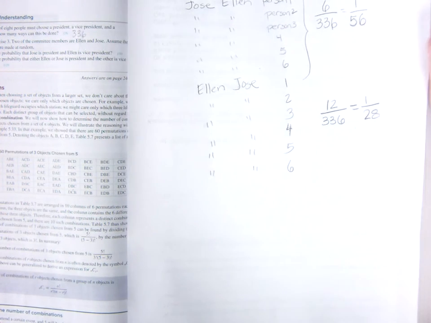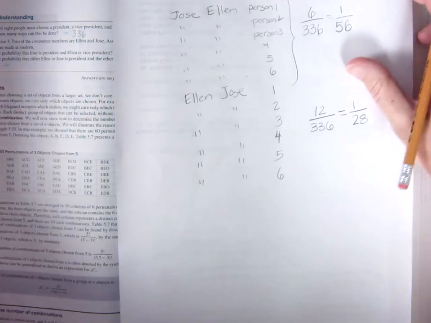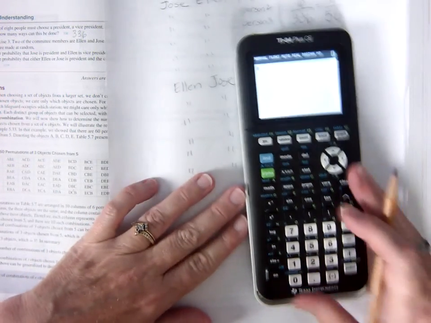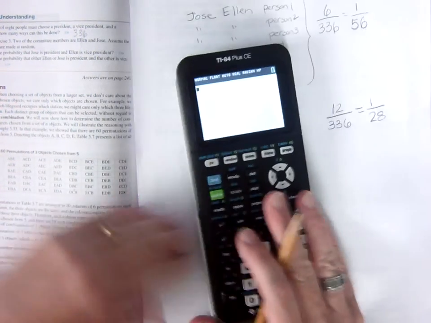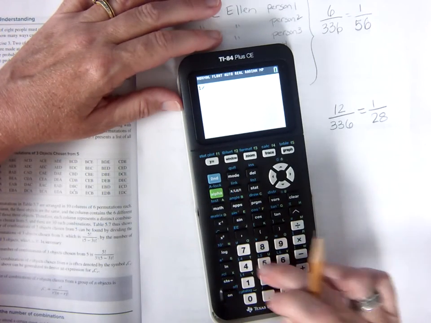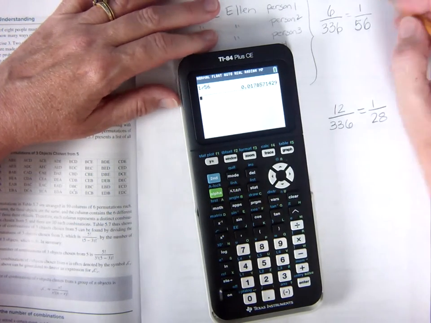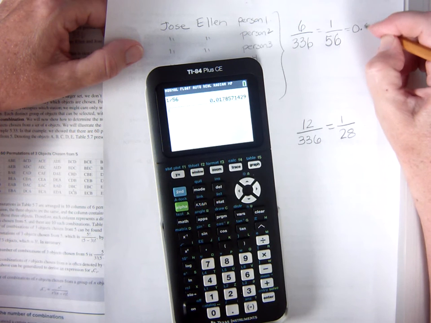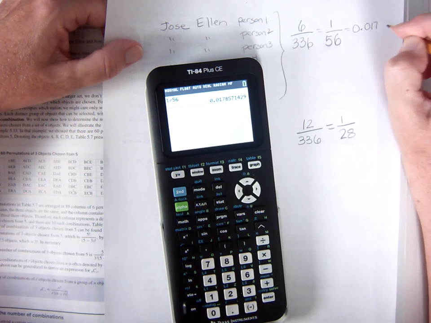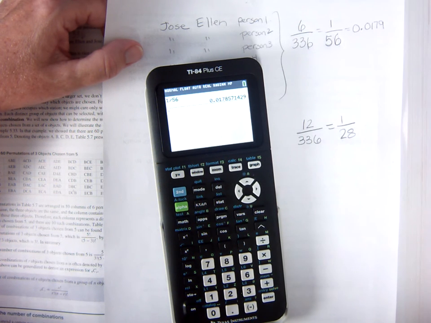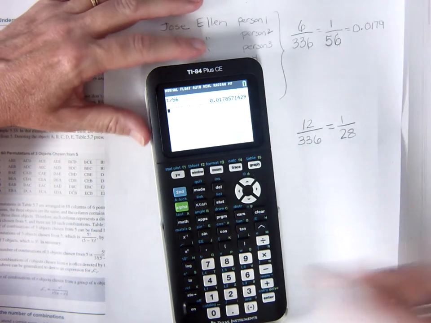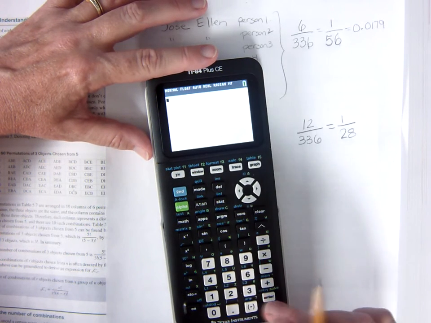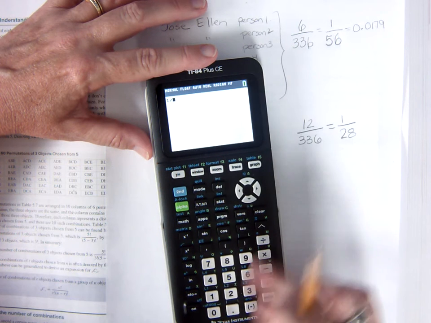All right, and if you want to take a look at that as a decimal, because of course we're used to looking at probabilities in decimals, our 1 divided by 56 would be a probability of 0.0179, we'll round to this place. Okay, and then taking a look at the other one, you might be able to guess what 1 divided by 28 would be.